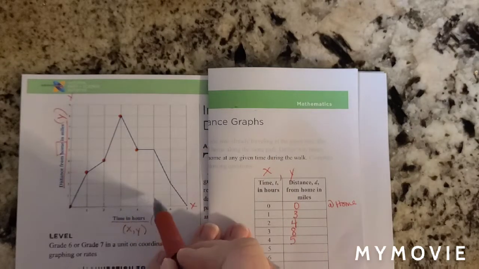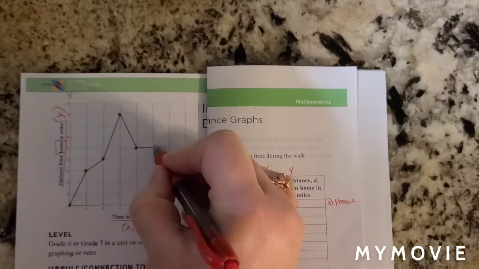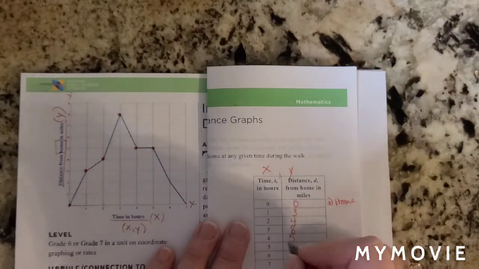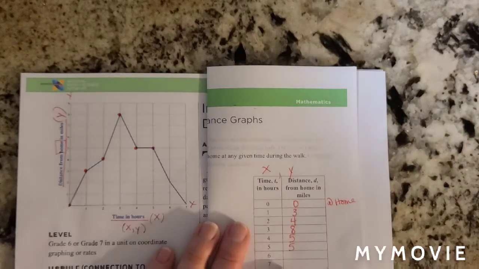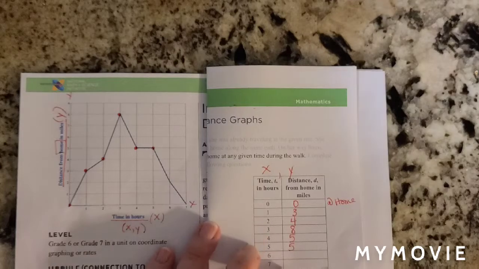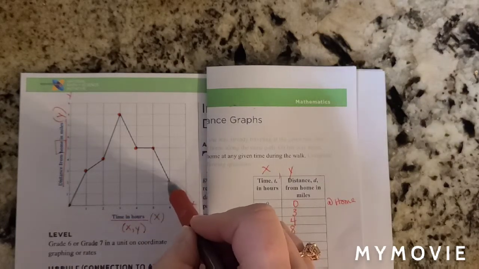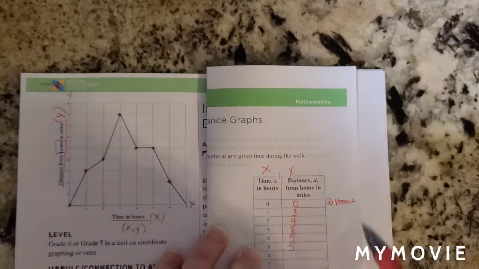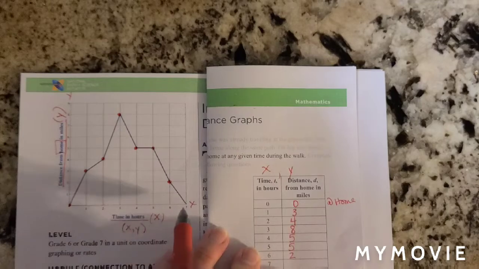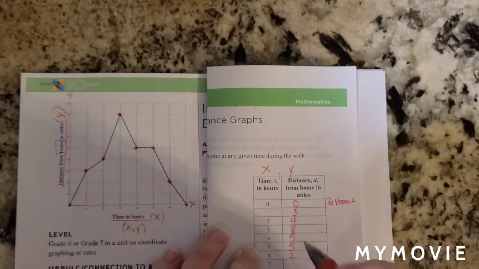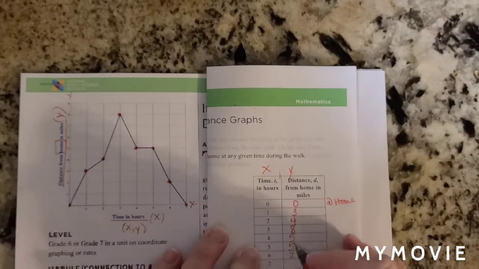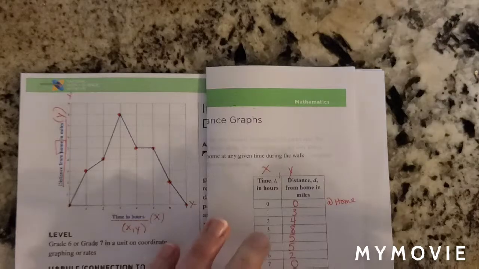And when I'm 5 hours from home, I'm still 5 miles from home. And we'll talk about that in just a minute. Okay, I see that when I'm 6 hours from home, I'm 2 miles. And when I've been away from home 7 hours, I am back to the starting point. So I am 0 miles from home.